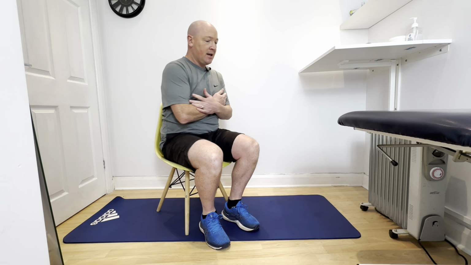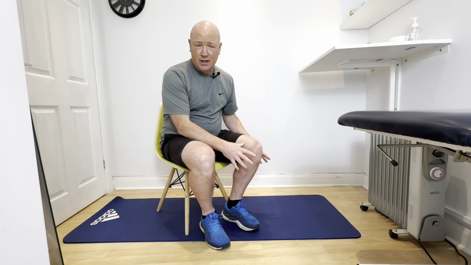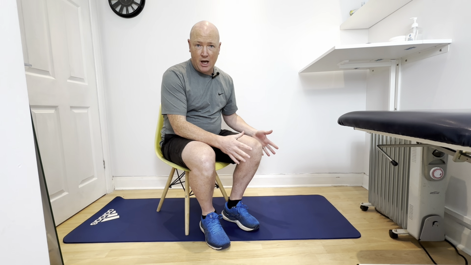But we're doing it again 10 times to each side, and it will have the effect of causing some mobility around that lower back. The reason why it's not quite as good as lying down is because, of course, there is a little bit of load going through the back in the sitting position, whereas in the lying position we do have minimal load.